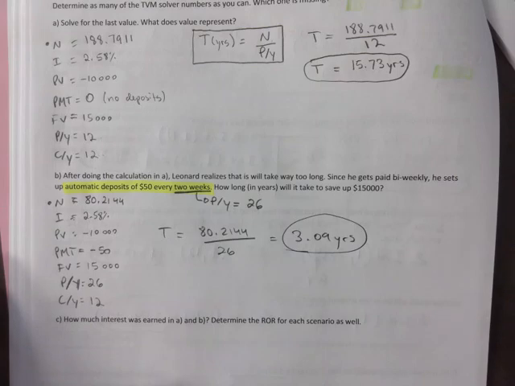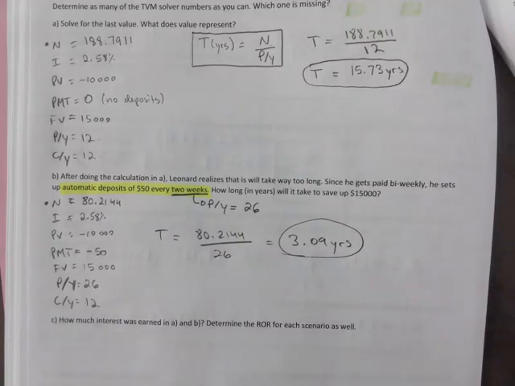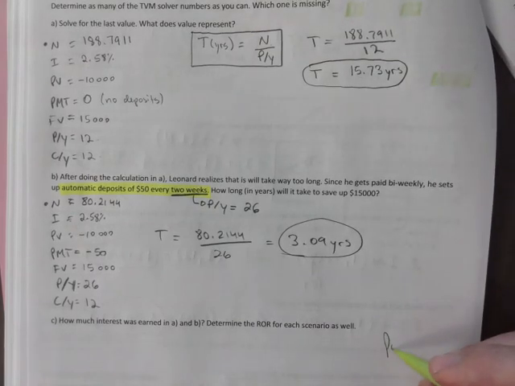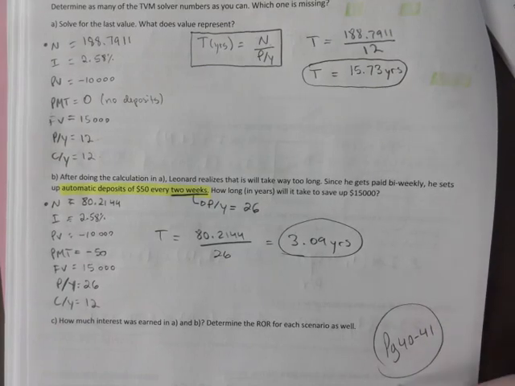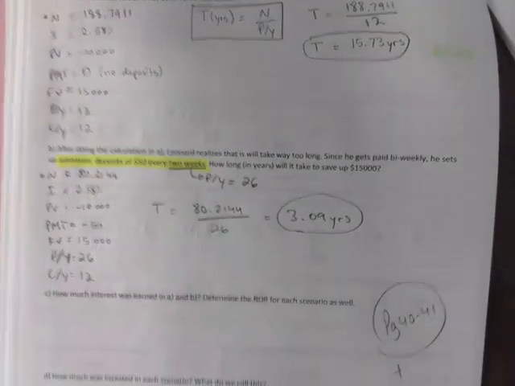This is what I'm going to ask you to try. I'm going to say 40 to 41. And study sheet.